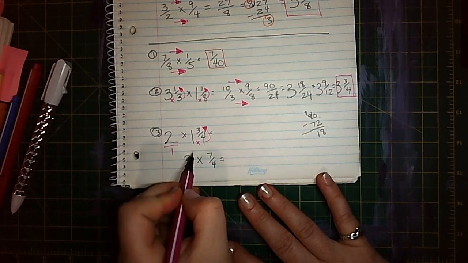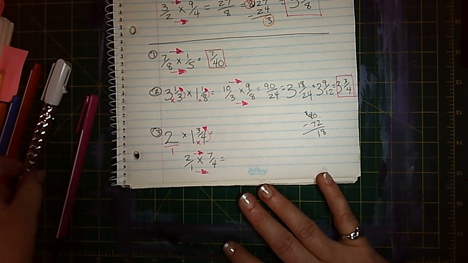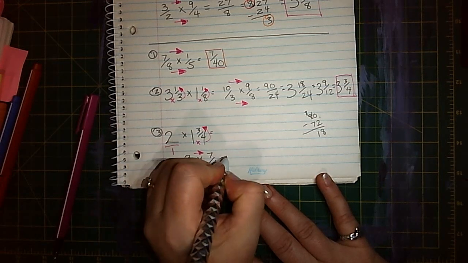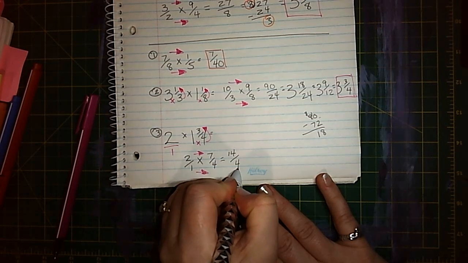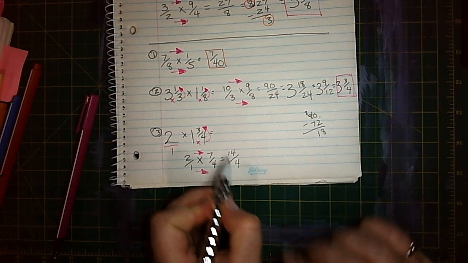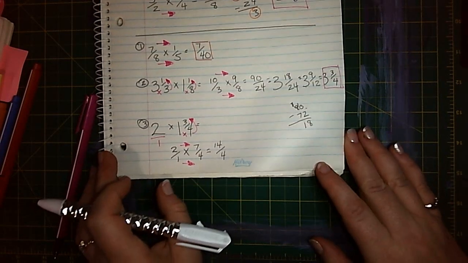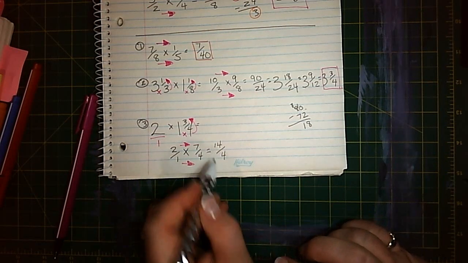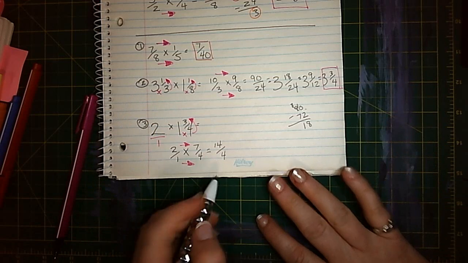And now I just go right across the board, right? So 2 times 7 is 14. 1 times 4 is 4. But I can certainly change this improper fraction into a mixed number, something that would be easier for me to read, say, on a tape measure.